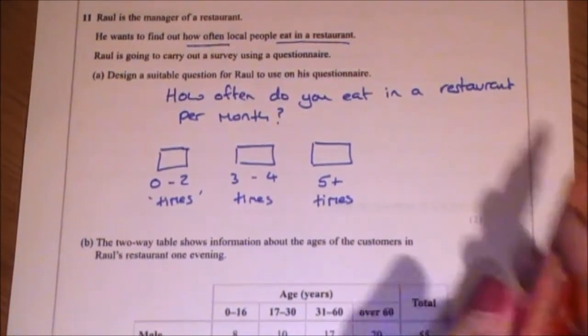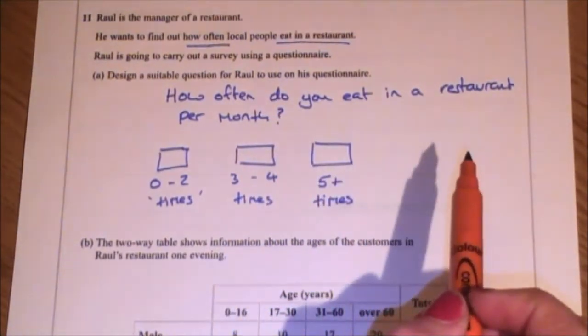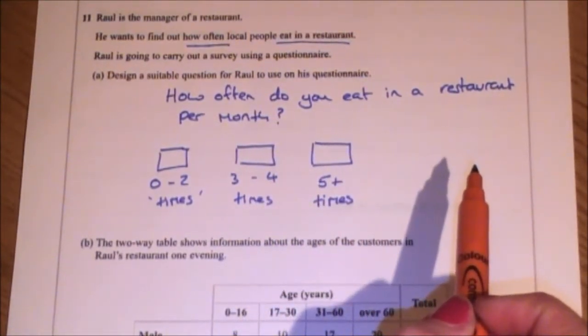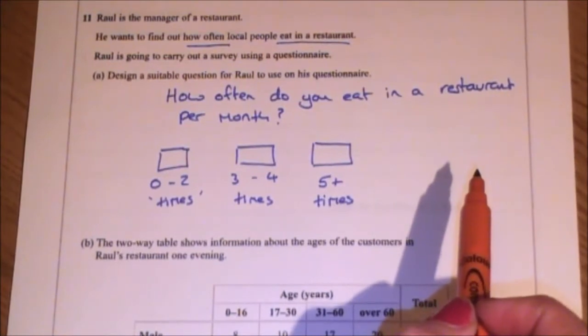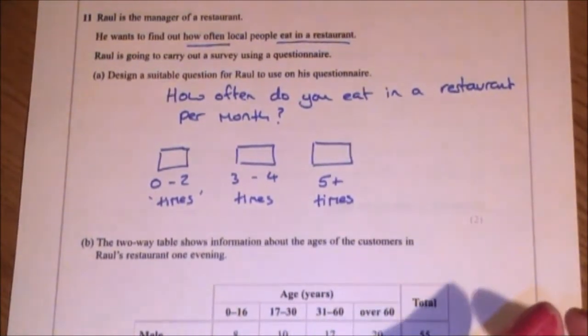So it's a 2-mark question. You get 1 mark for a question with a time reference in, and the 2nd mark for non-overlapping boxes, and there has to be some reference to units.